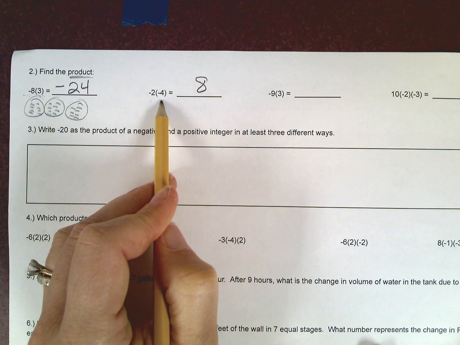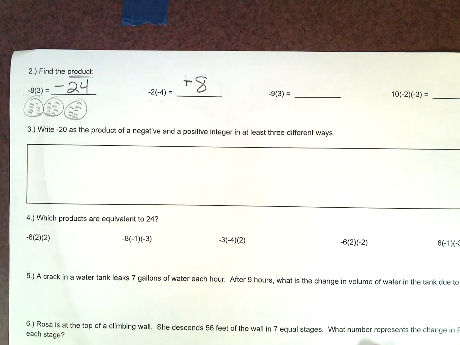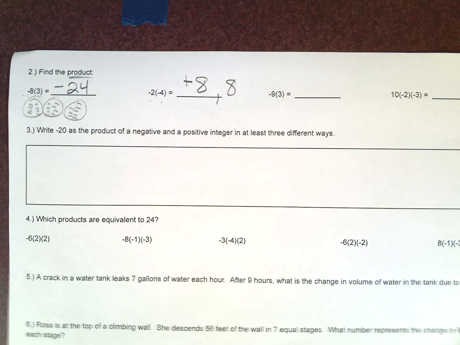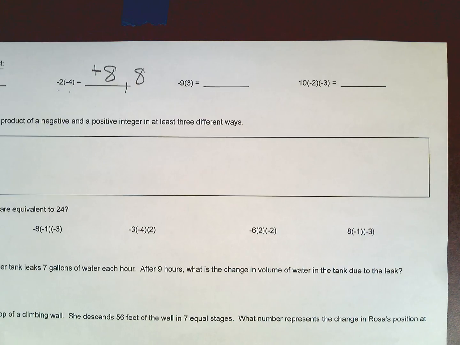And a negative times a negative, remember that was the rule I picked out, is a positive. So you don't have to write the plus sign. You could just write it as 8. I just write the positive to reinforce that the answer is positive.